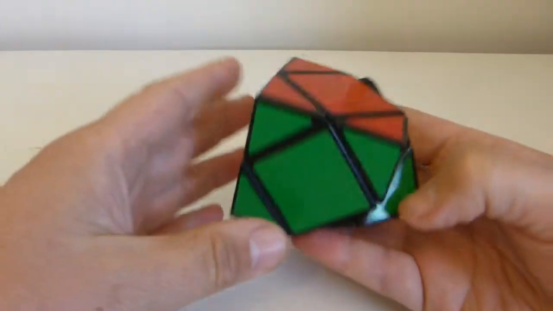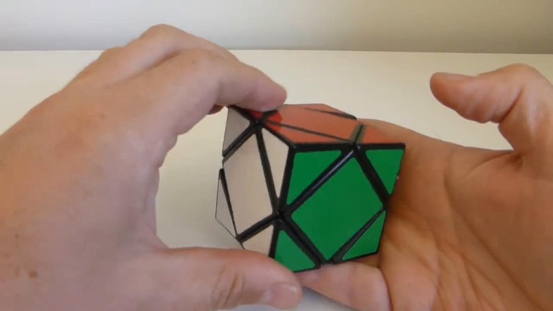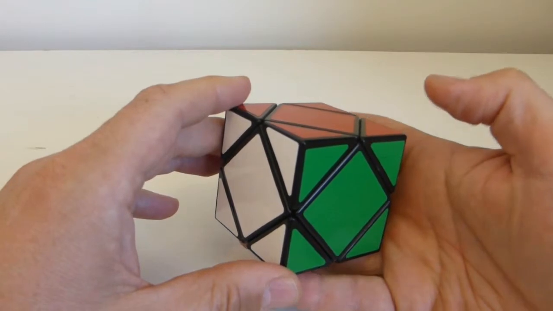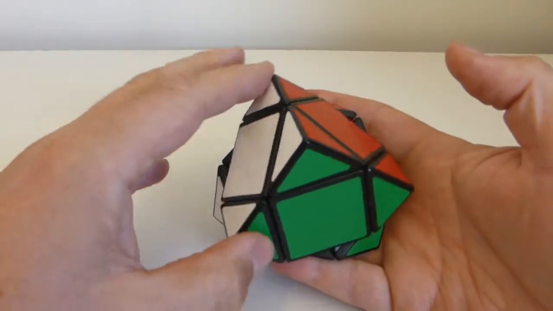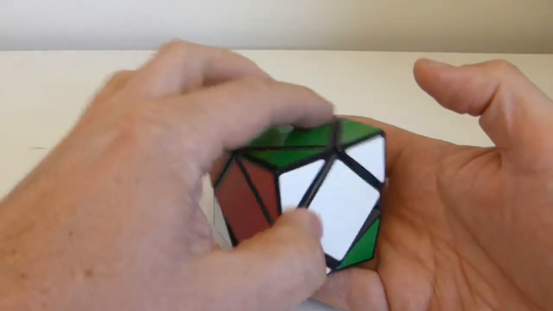The first thing to do when you look at a Skewb and play with it is to just turn something, and look at what you're turning. There will be a piece in the middle which does not move. In other words, it rotates, but it does not move position when you're turning that face. In this case, it's the white, red, green corner there. We can see that just rotates in position.